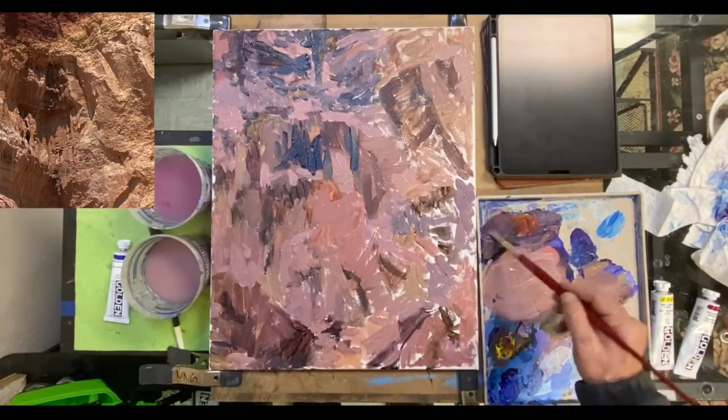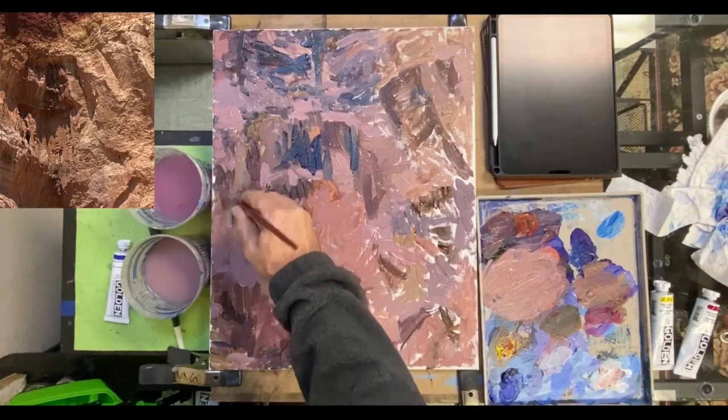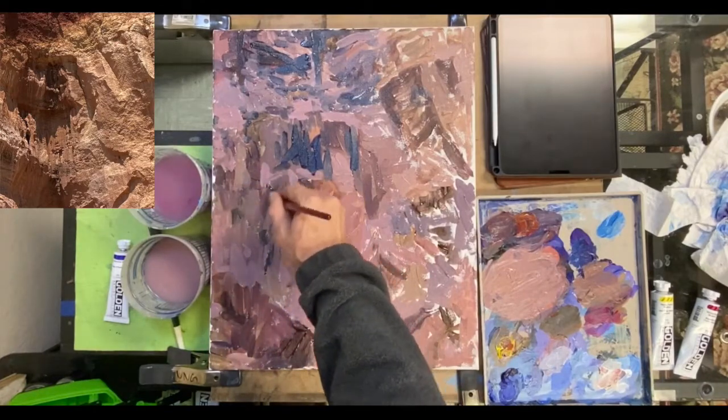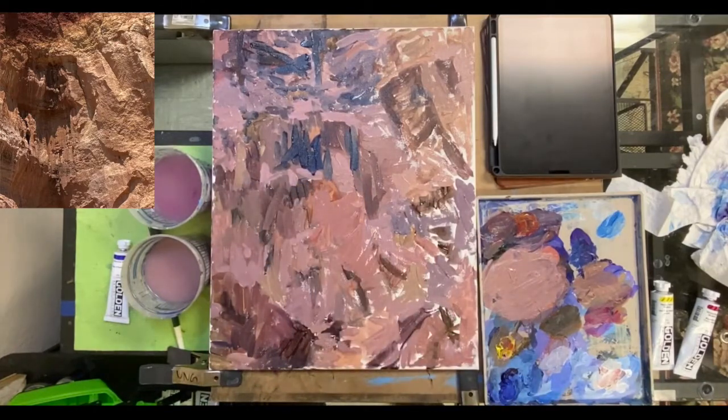But again, I want you to just squint and look at the shapes that I have, and you'll see that they're roughly in the right spots.